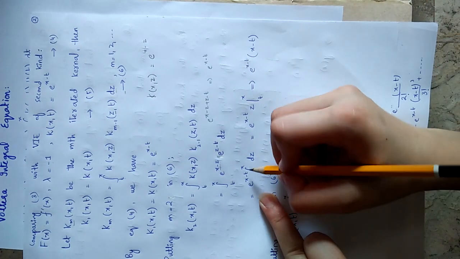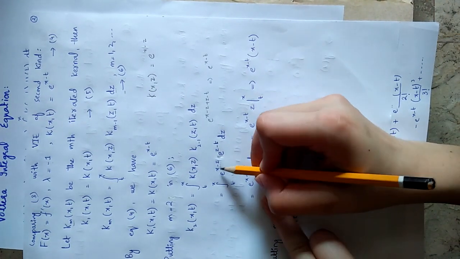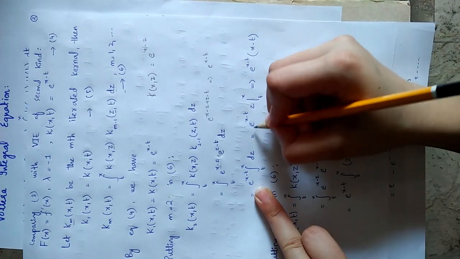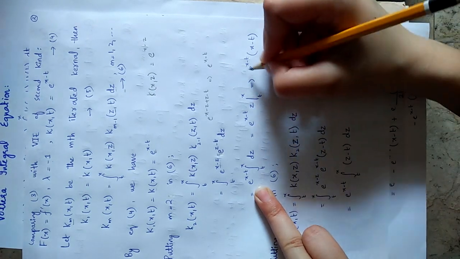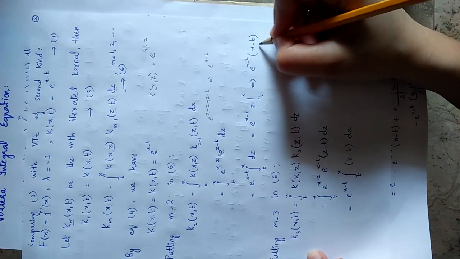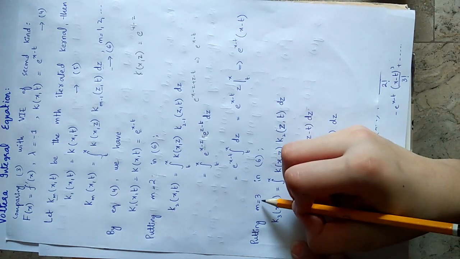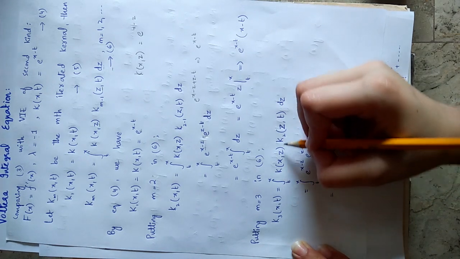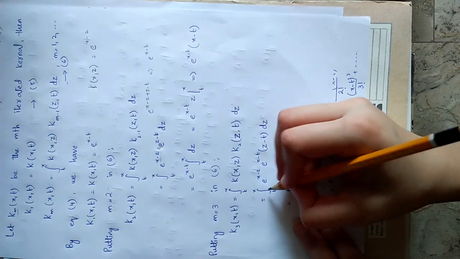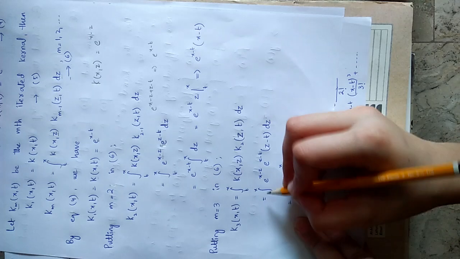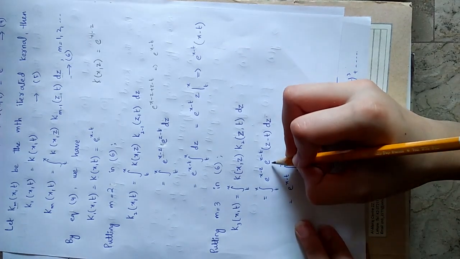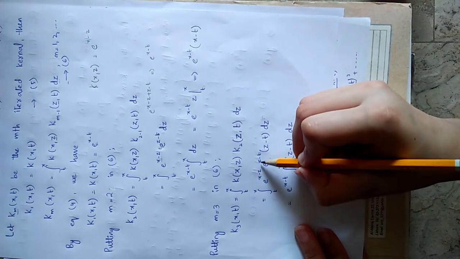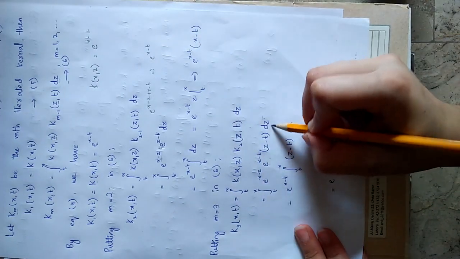So x minus t, because there is no element of z, we take out this x minus t. The limit from t to x, dz, x minus t, z, limit from t to x, e to the power x minus t, x minus t. Again, by putting m equals 3 and 6, k3 of xt is the limit from t to x, k of xz, k2 of zt dz. Again, integral from t to x, e into x minus z, k2 of zt, this one. By putting this, we put z instead of x, dz.